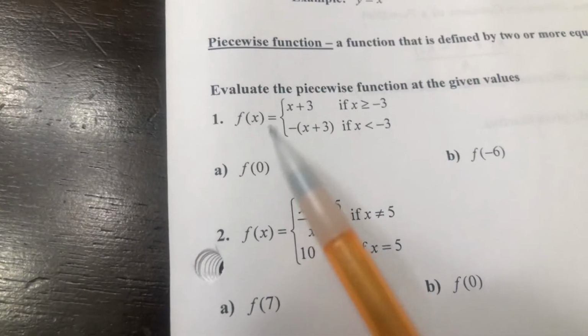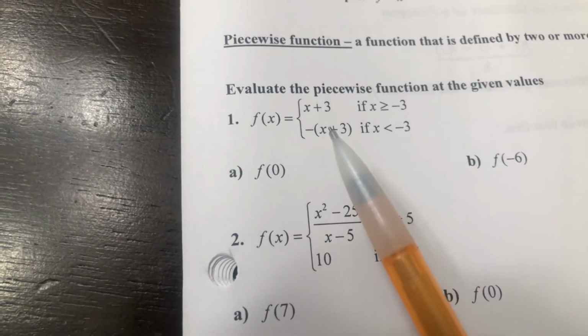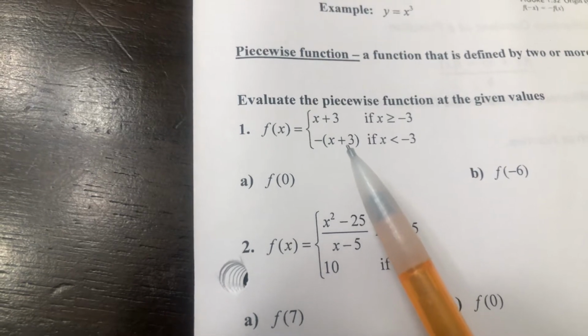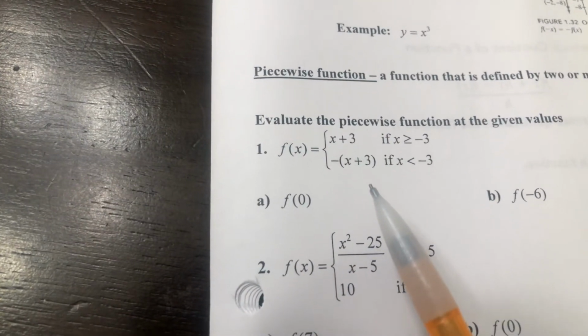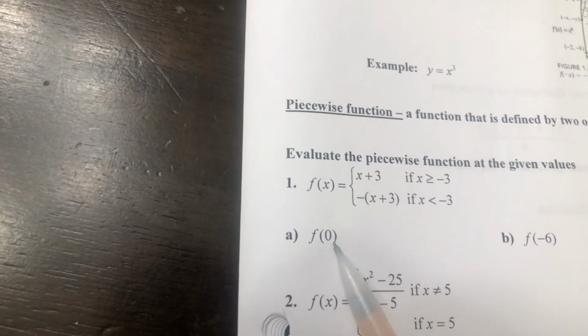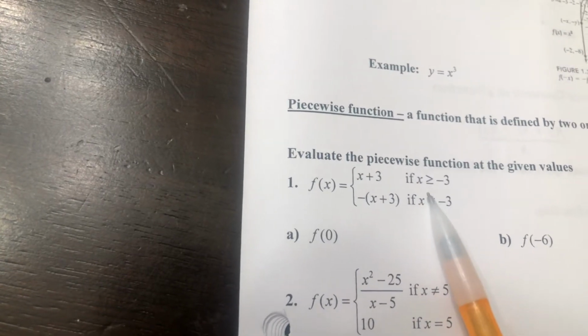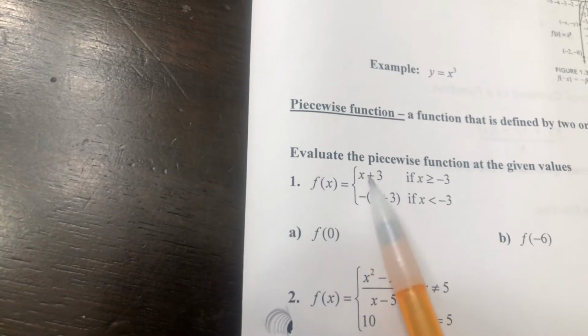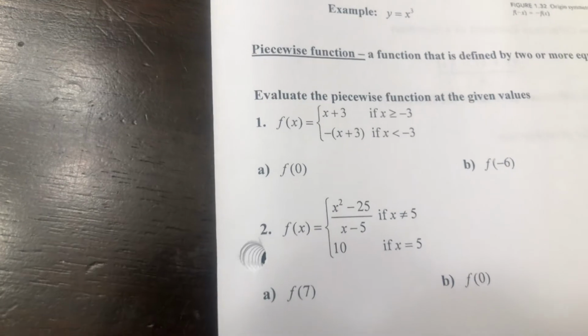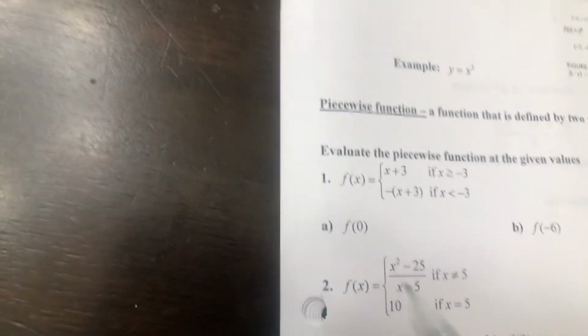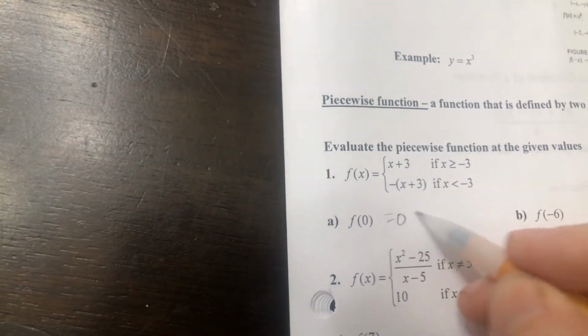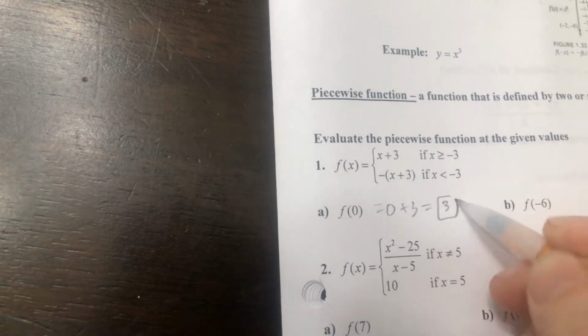So if we want to find f of 0, do we use the top one? Do we use the bottom one? Do we use both of them? Well, it depends on what the x value is. We're going to plug 0 in for x, and since 0 is greater than -3, we're going to use the top guy. So f of 0 is 0 plus 3, which is 3.